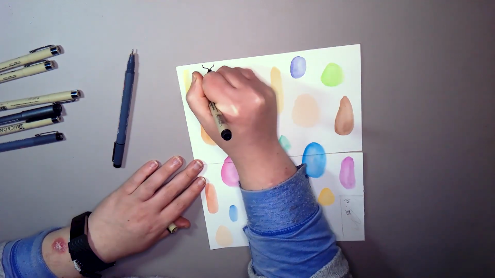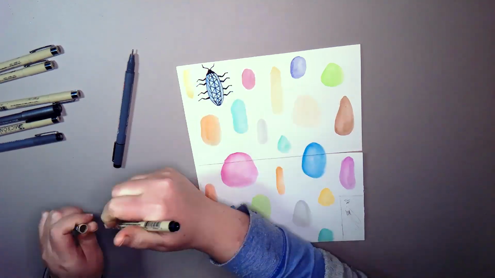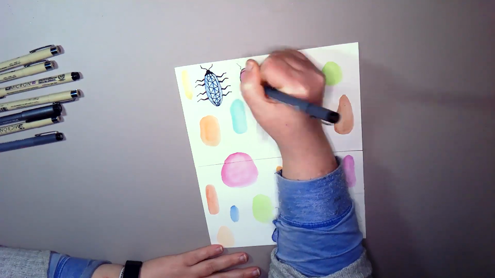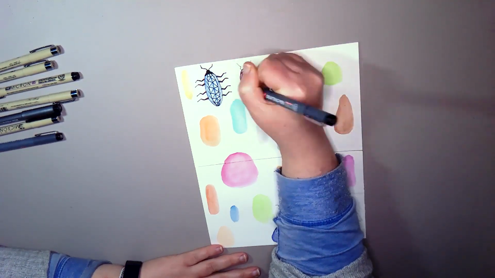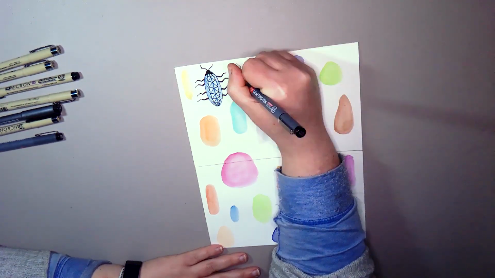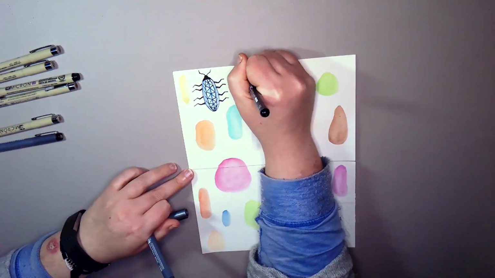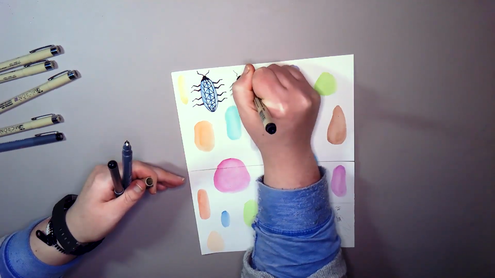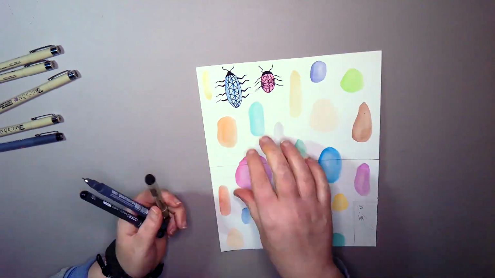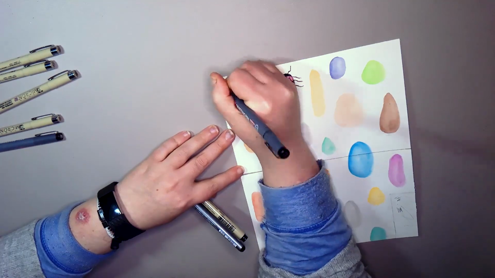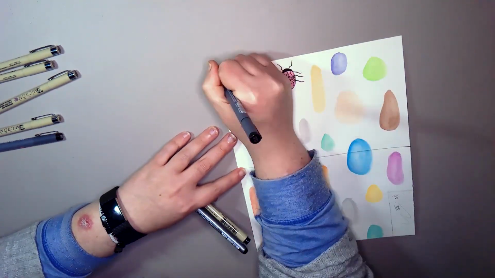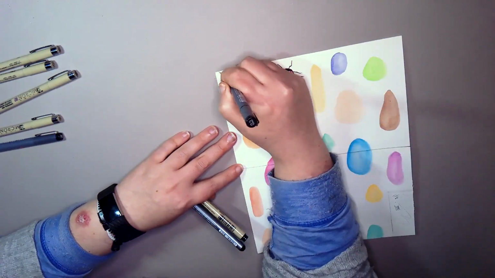Mandala? I don't know if these actually are any bugs. I don't know that many bugs. But we're just going to draw some patterns on their backs. I'm trying not to make them look the same. I don't want two the same, so each one's going to be different.